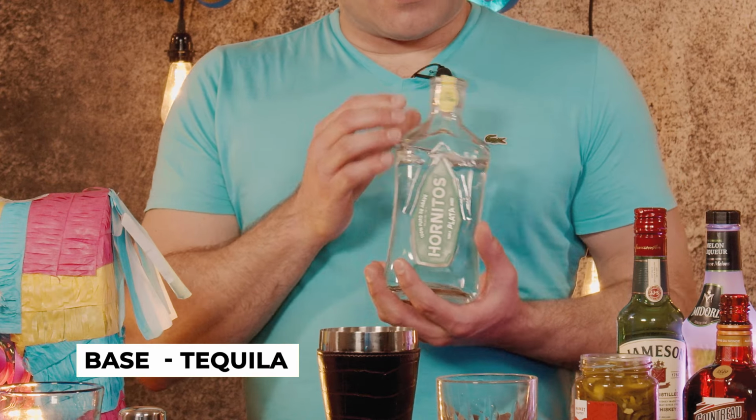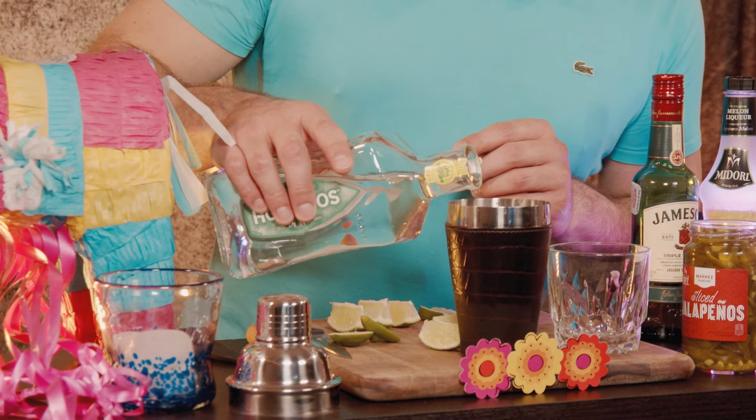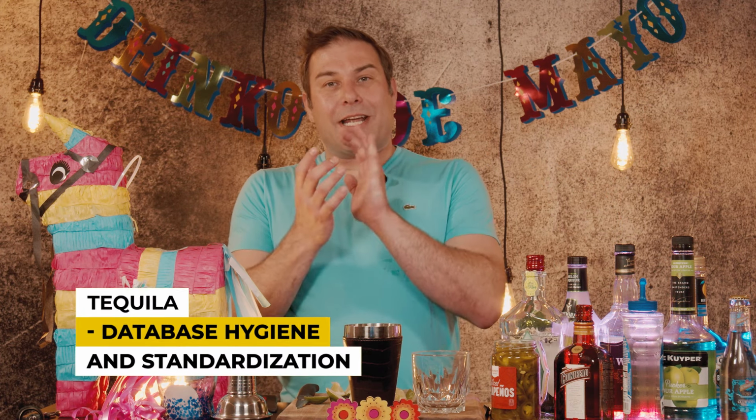So first of all, let's start out with the base. And the base here is going to be tequila. This is a Hornitos, which, okay, everybody likes a little tequila, right? So we're going to do 4 parts of that. And what this represents is database hygiene and standardization. We're going to take your database and run it through an NCOA, standardize it, and make it perfect.